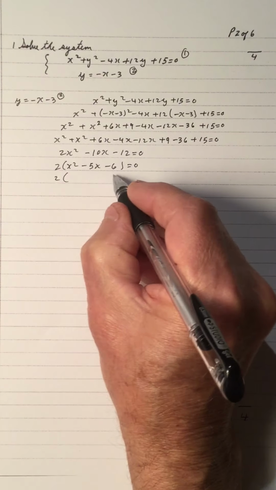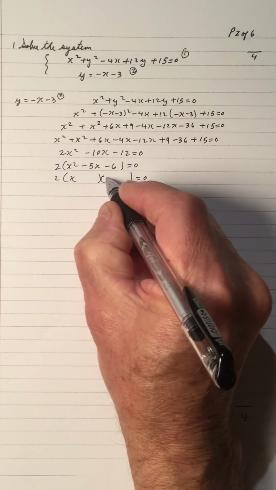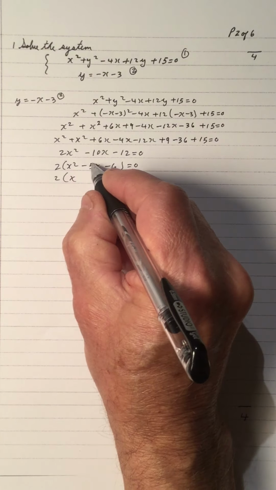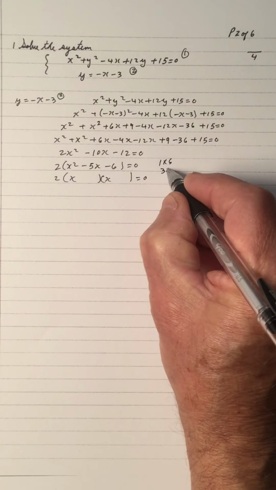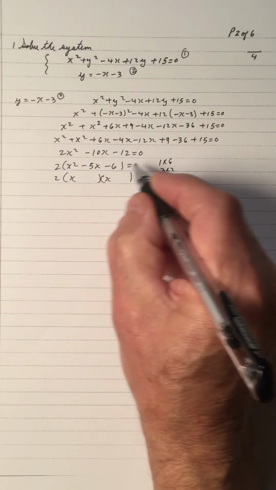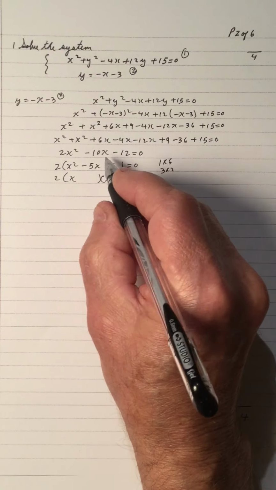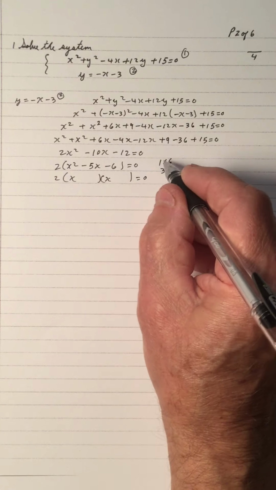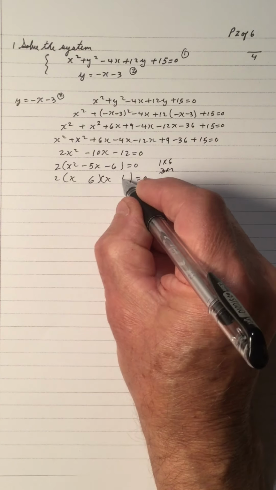And because it's a quadratic, we can see if we can factor it. 2 brackets, x squared is x and x. Factors of 6 to give you 5. Factors of 6 are 6 and 1, and 3 and 2. But the product is negative 6. Sum is negative. So it has to be a plus and a minus, so it has to differ. So 6 and 1.